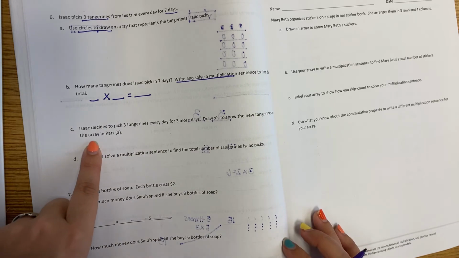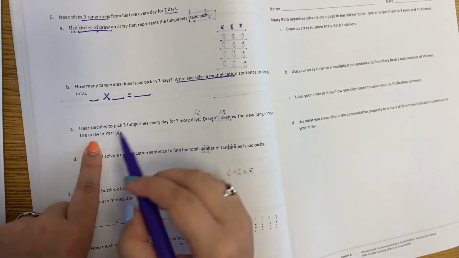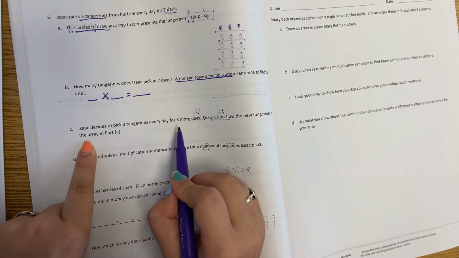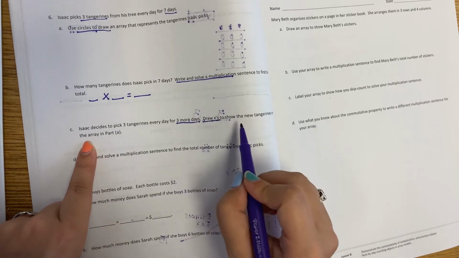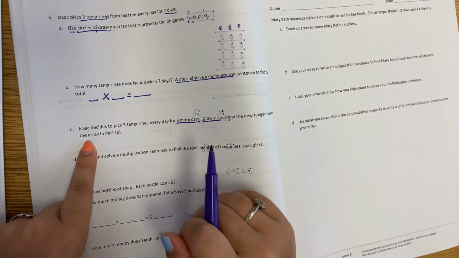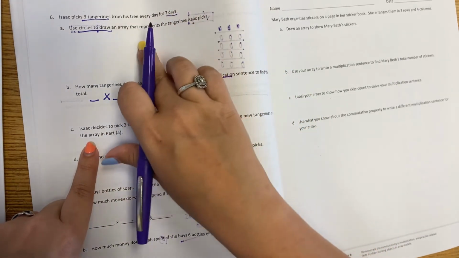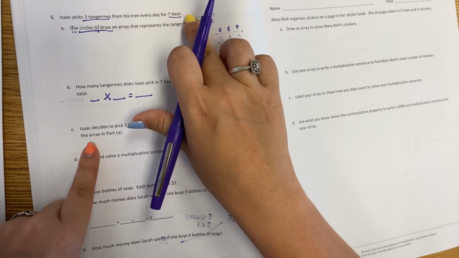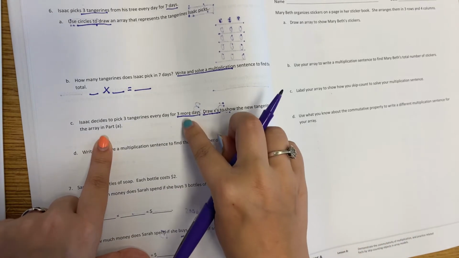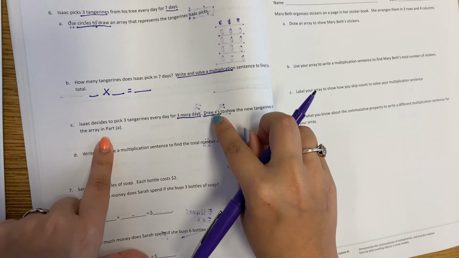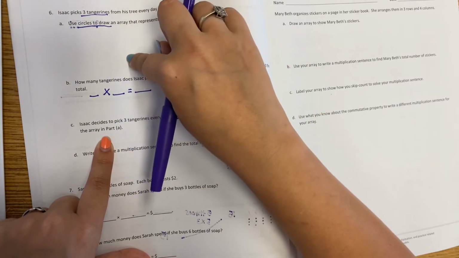Okay, part C, this is why I said leave some extra space up here. You're going to add on to your picture. Isaac decides to pick 3 tangerines every day for 3 more days. Draw X's to show the new tangerines on the array in part A. So your original picture up here will be circles, and that will represent 3 tangerines for 7 days. You're going to add 3 more days or 3 more rows to your picture, and you're going to draw those with X's.